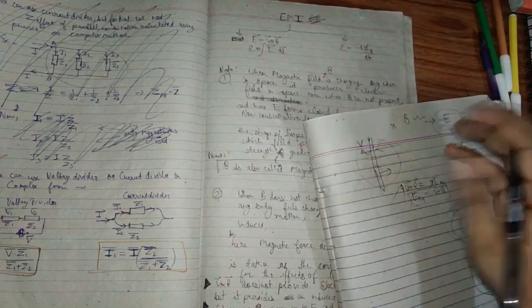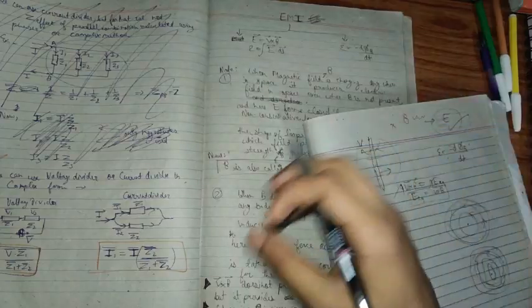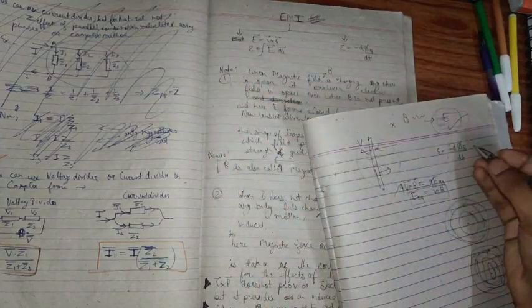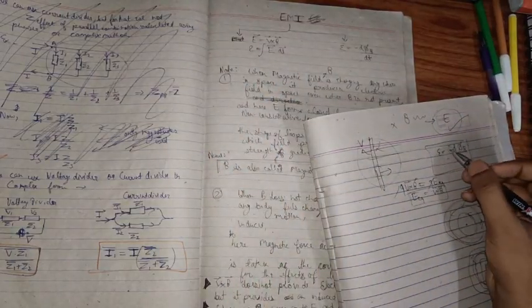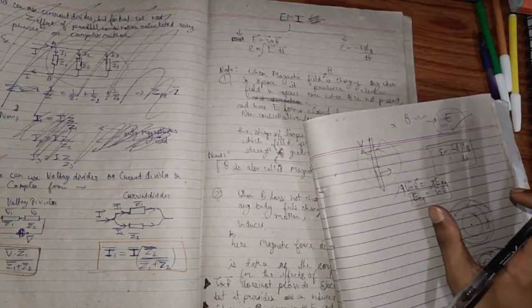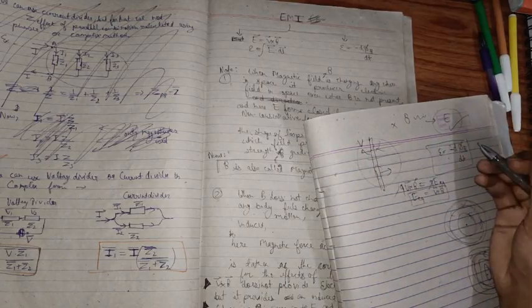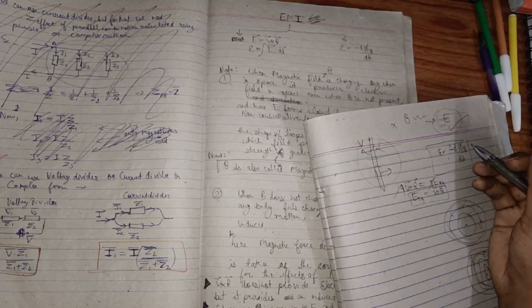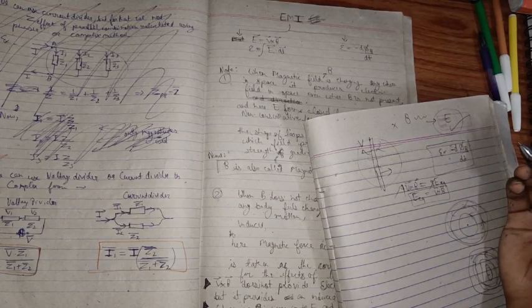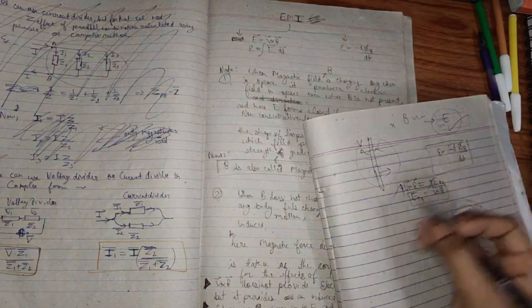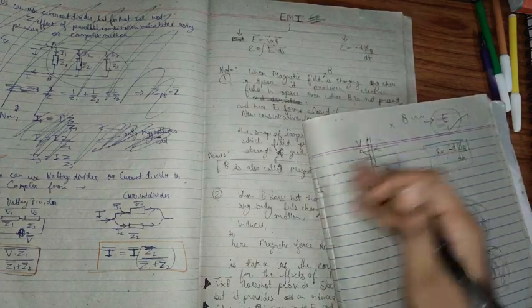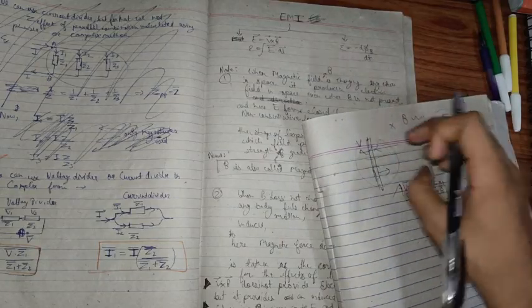Now, when there is a moving conductor in a magnetic field, we have this formula: v cross B is taken as the electric field, and E dot dl can be integrated along the length, and that gives us the EMF, which is simply v cross B dotted with the dl vector along the length.